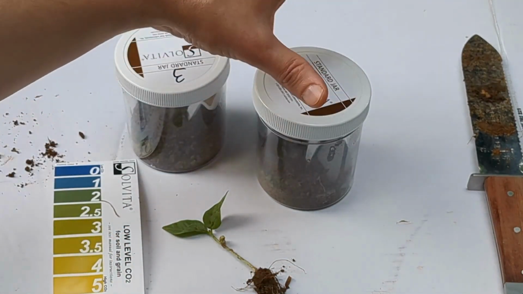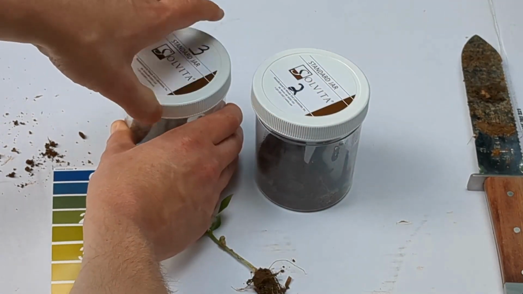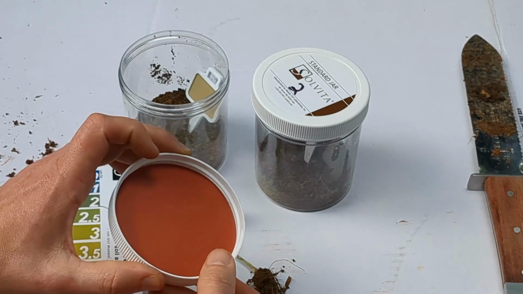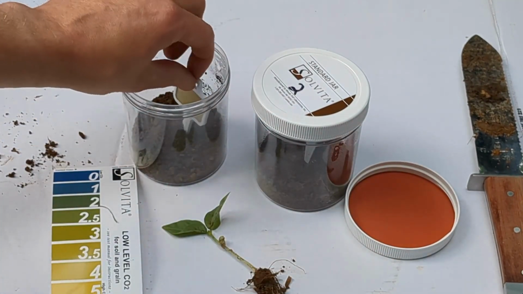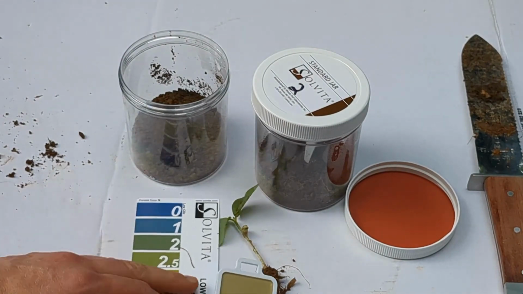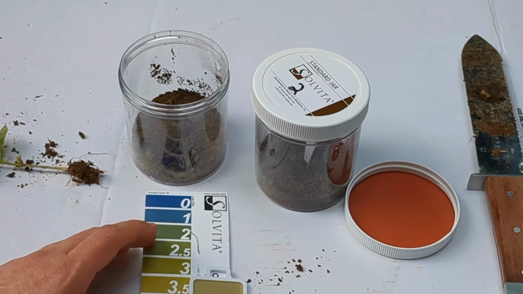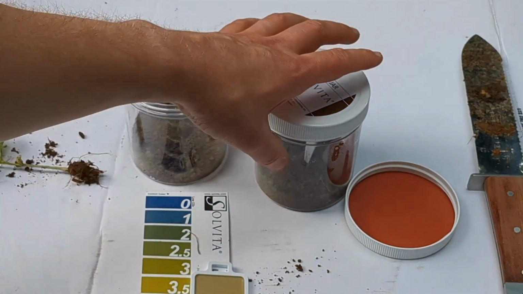So I brought two soils with me. First one we have is one that's been in a pretty good rotation of cover crops, no-till, and has been in that system for a while. So we can see here that we have a relative value, probably somewhere in that 3.5, 4 range.